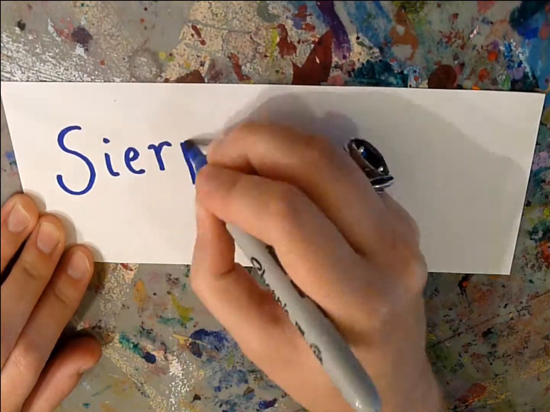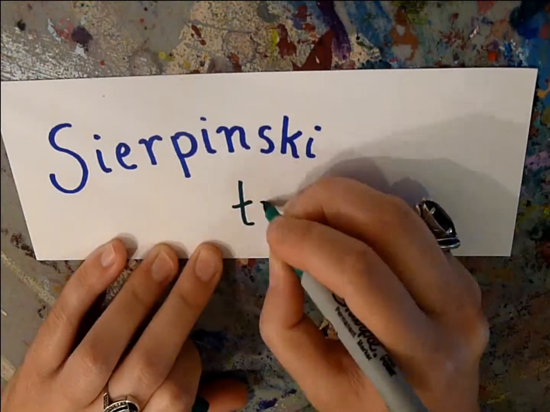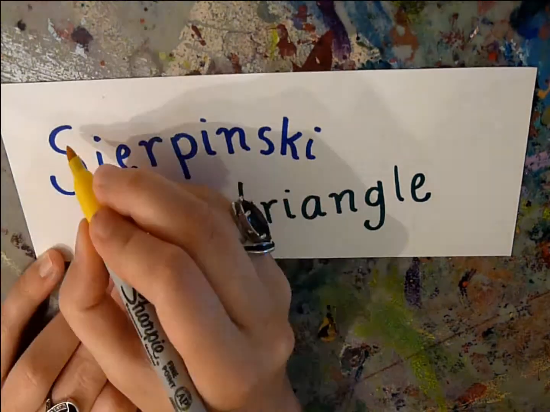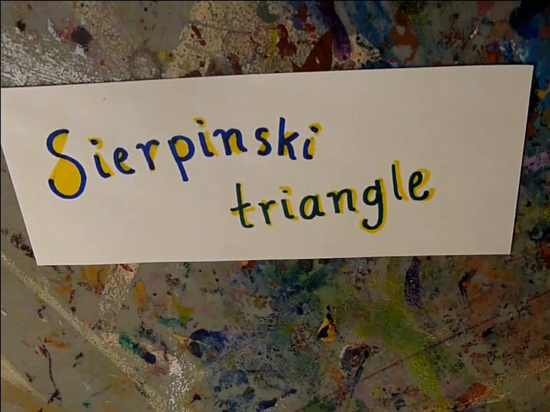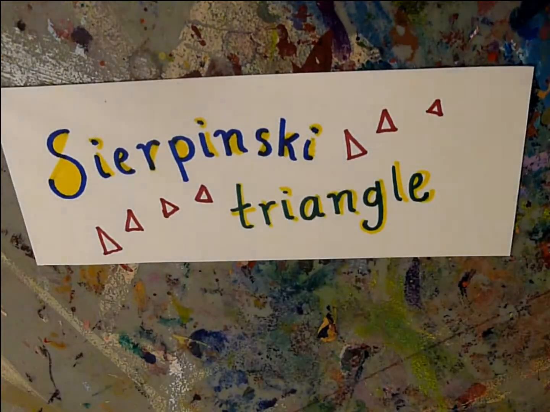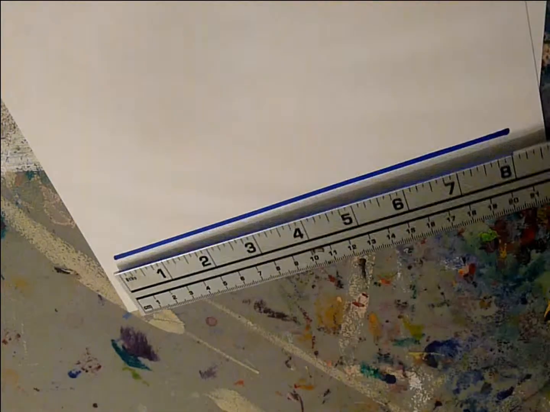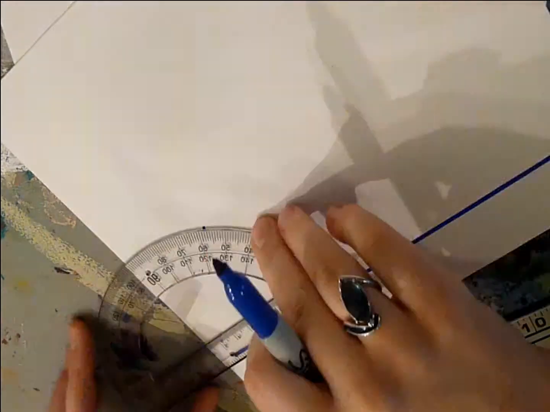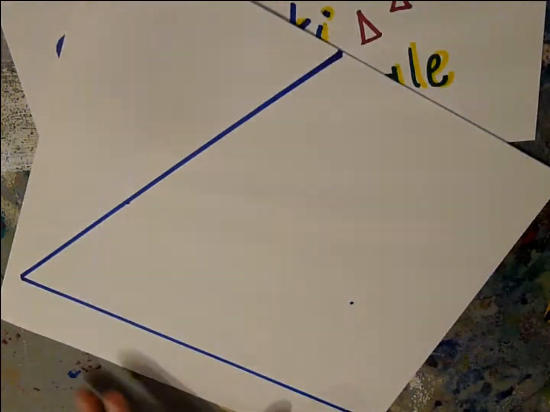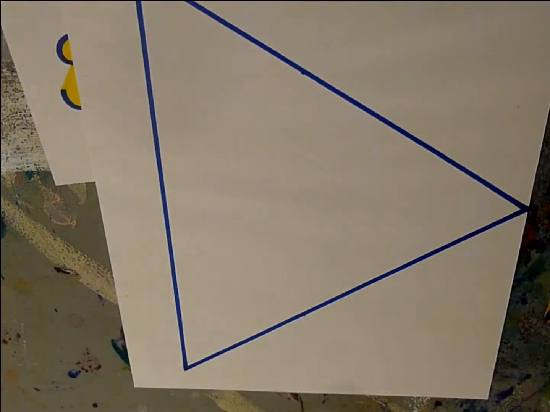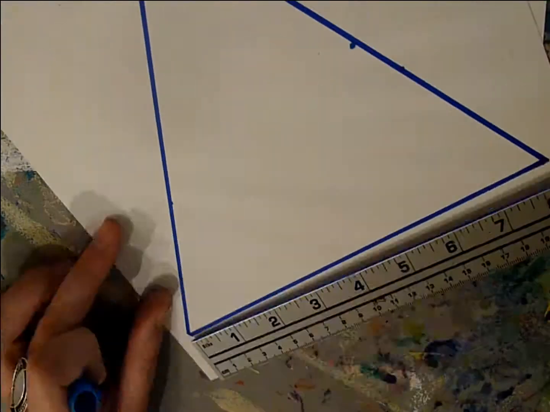Now that you have some background on fractals, I'm going to teach you to create a fractal of your own. The name of this design is the Sierpinski triangle. Like the Koch snowflake, start by drawing an equilateral triangle. Remember that equilateral triangles have sides and angles of equal measure. Next, divide your triangle into 4 more equilateral triangles.